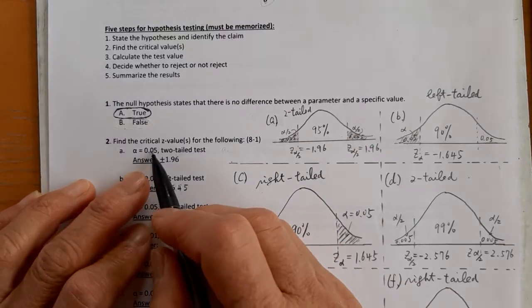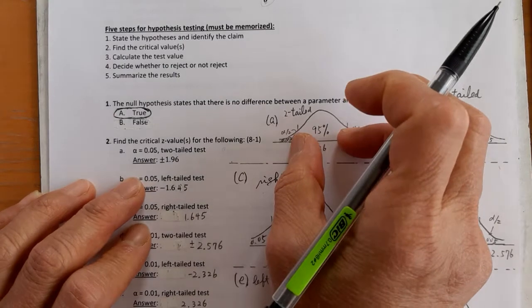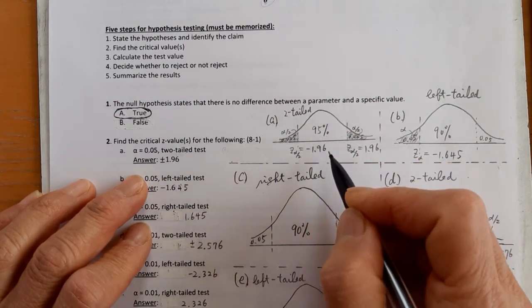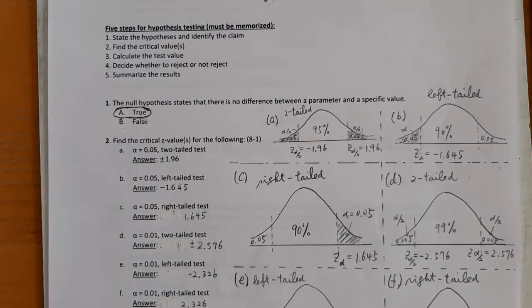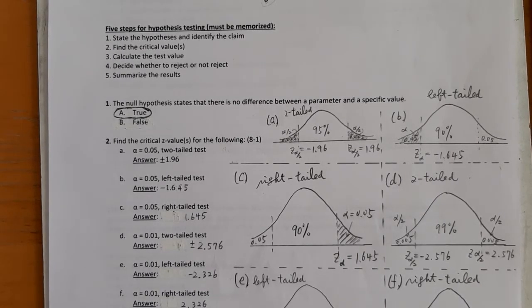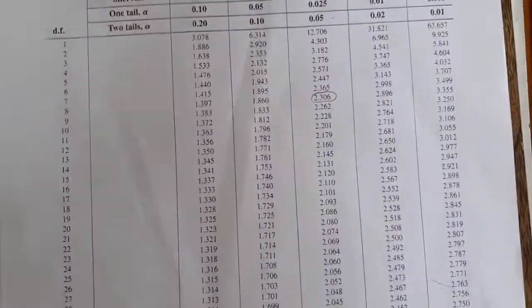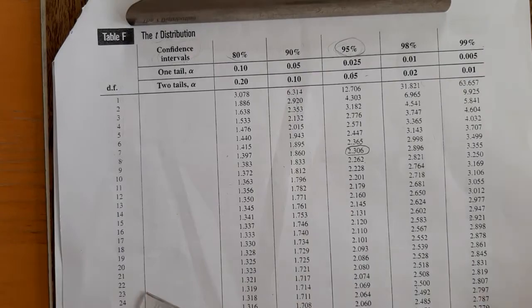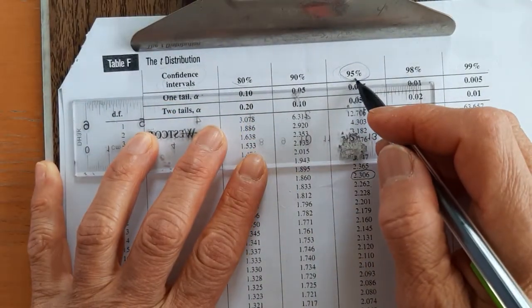Since it is 0.05, 1 minus 0.05, so the confidence interval is 95%. So use the t-distribution confidence interval table, 95%.